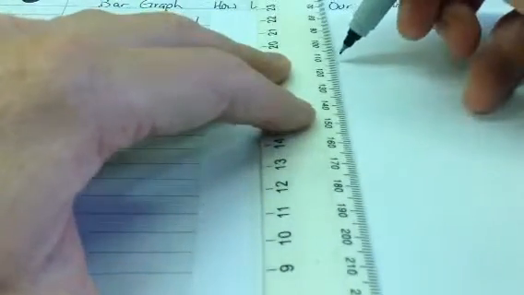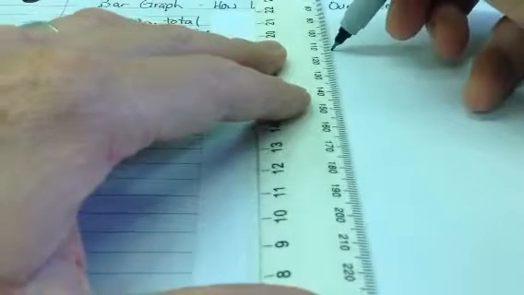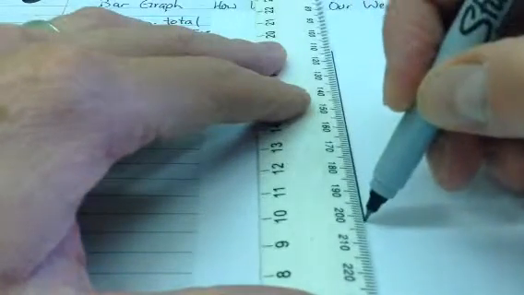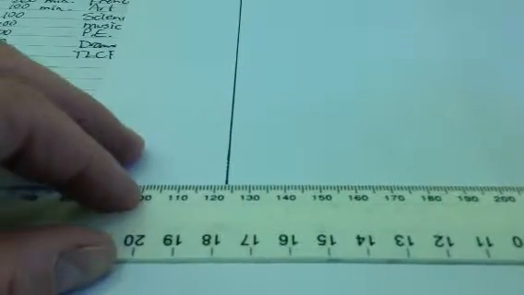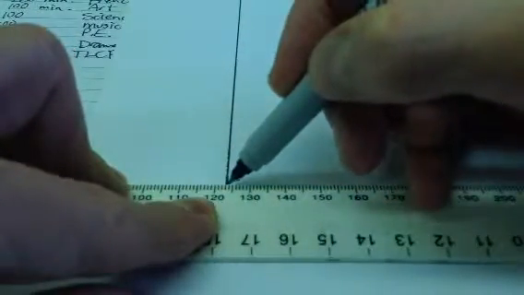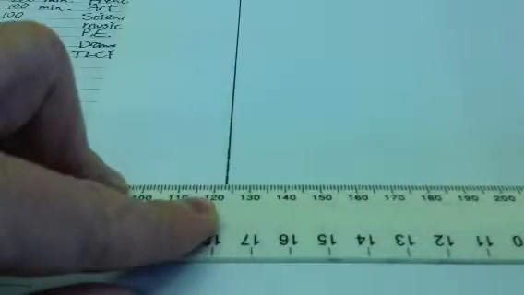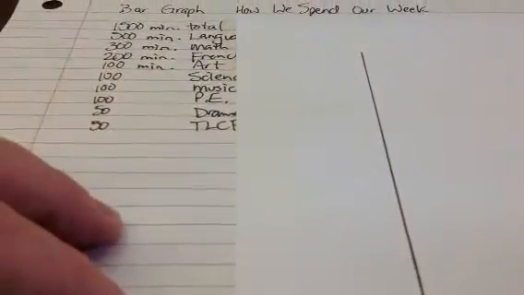Okay, so I'm going to draw my gorgeous little Y-axis coming down, and I may have to tweak that later on. Okay, and I'm going to put in an X-axis. Now if you have graph paper, it's a much better way to do this. Okay, oh, beautiful.